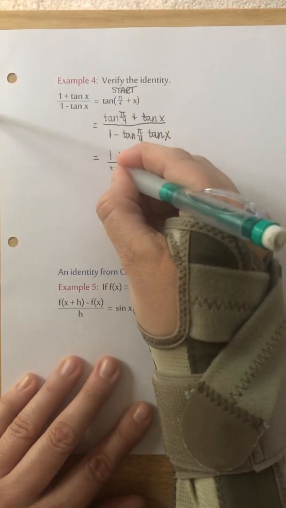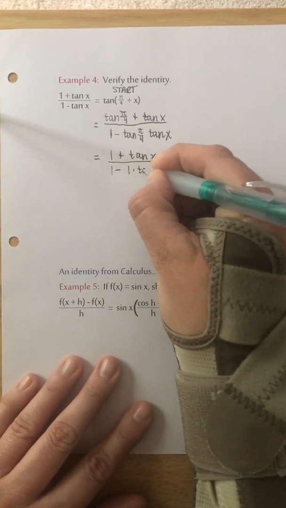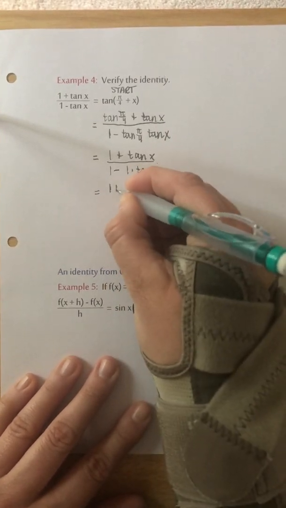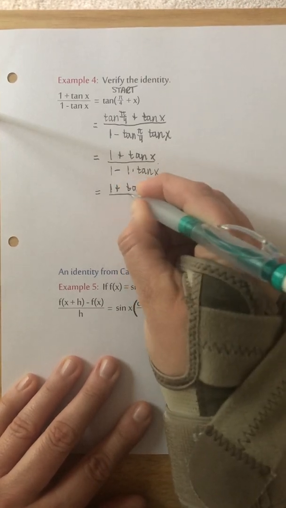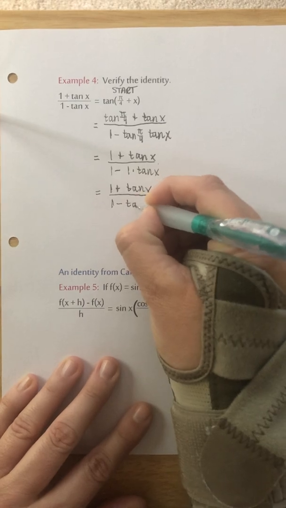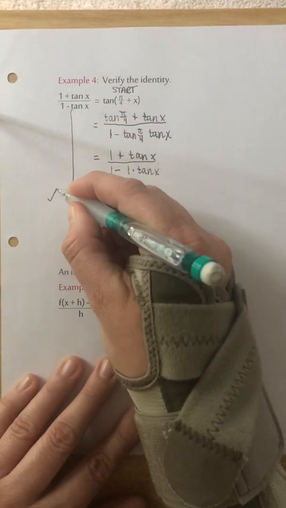And then in the denominator, tangent of pi over 4 is also a 1. And what happens when you multiply 1 times tangent x? You just get tangent of x. So our numerator is 1 plus tangent x. Our denominator is 1 minus tangent x, which looks exactly like what was on the other side.